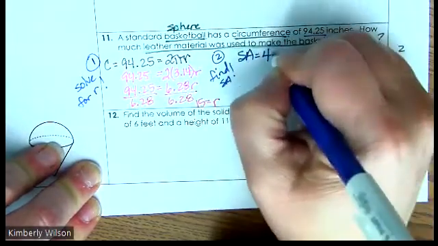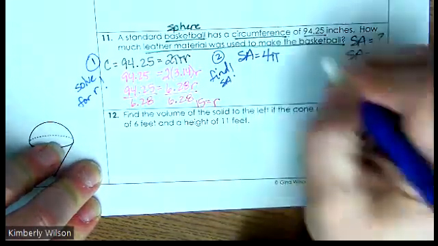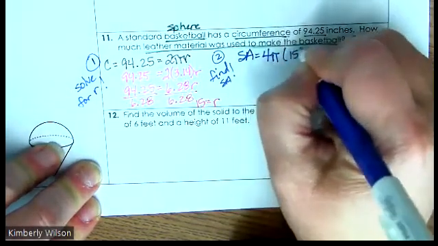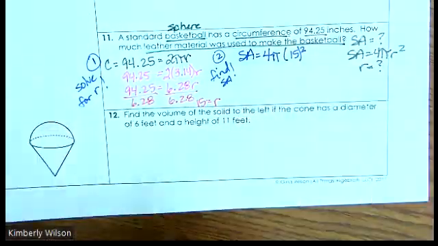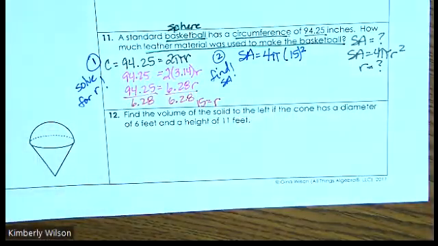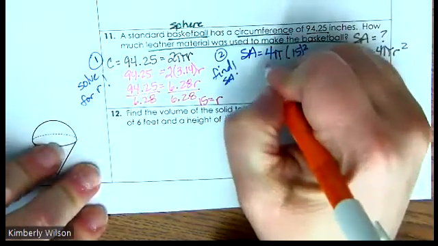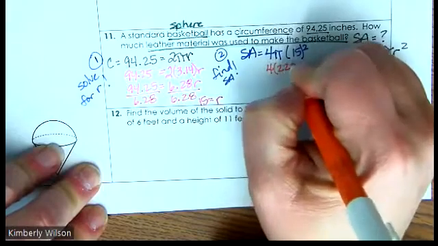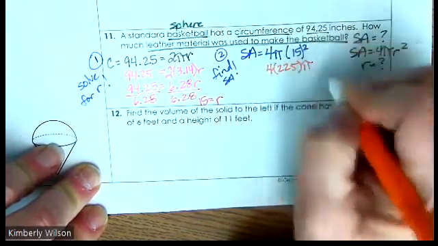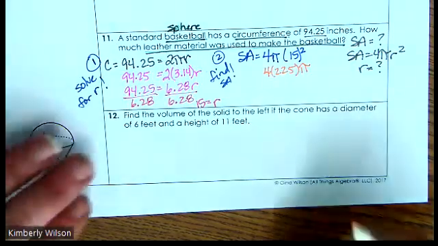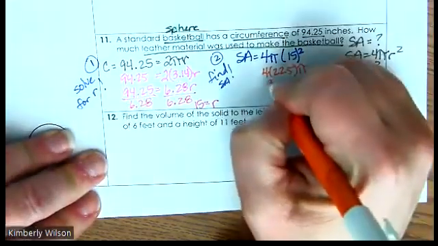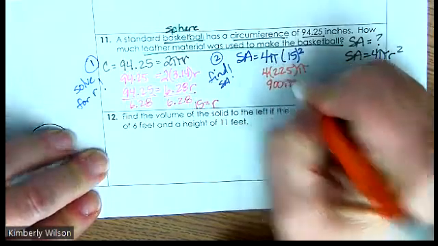So we have 4 pi 15 squared. So I'm going to have 4 times 225 pi. Always plug in pi last. So we have 900 pi.